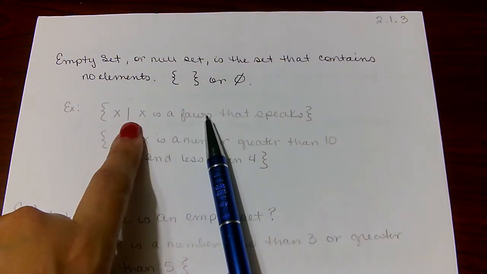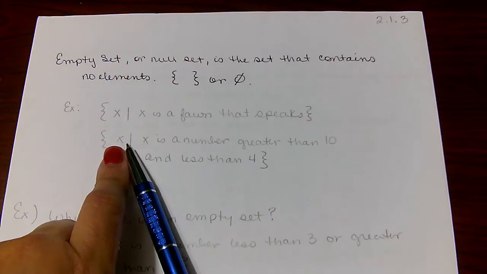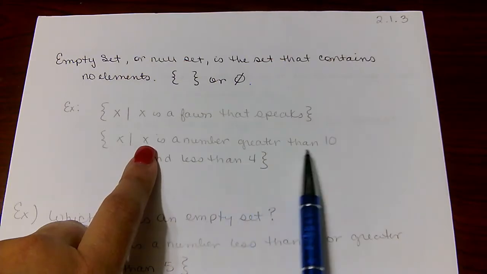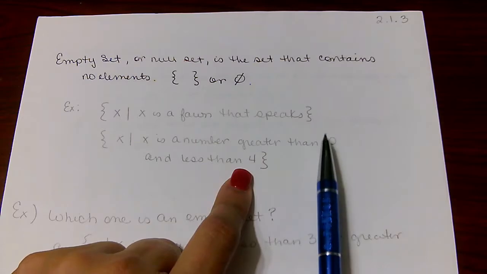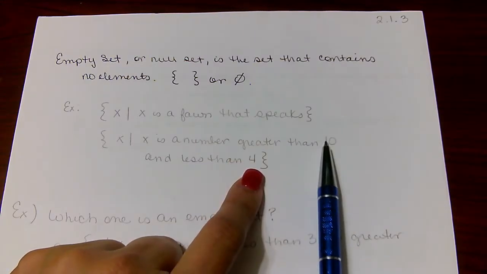There are no fawns that speak, therefore it's an empty set. Another example would be a set where X is a number greater than 10 but less than 4. You cannot have a number greater than 10 that is also less than 4, so this is an empty set.